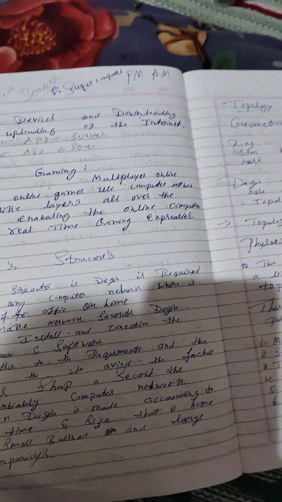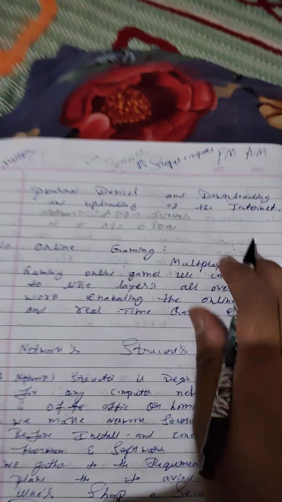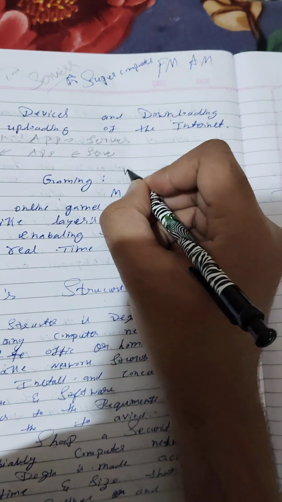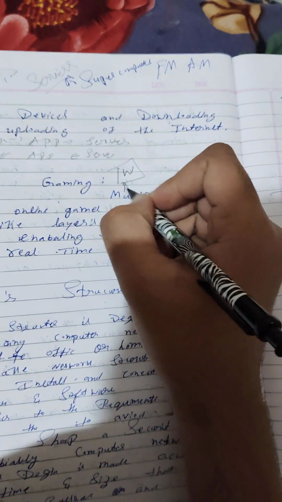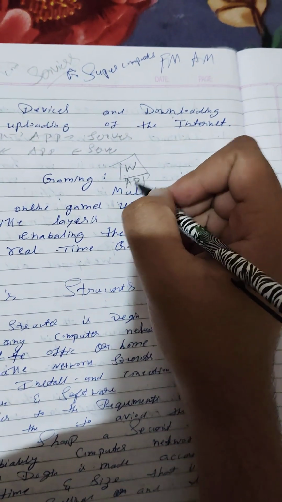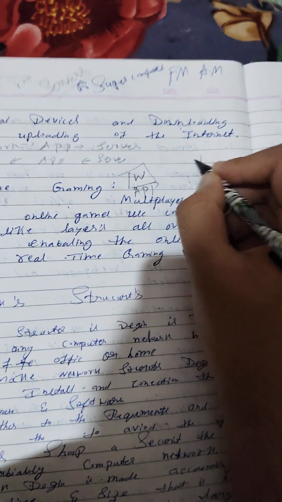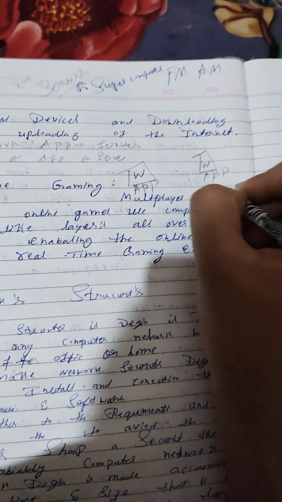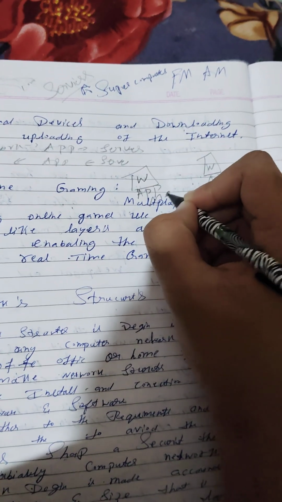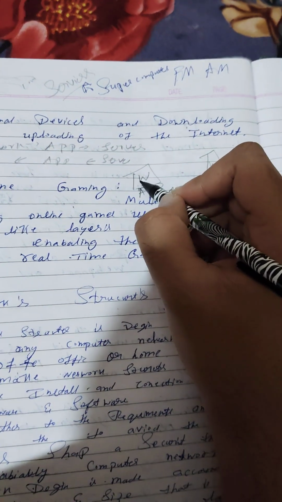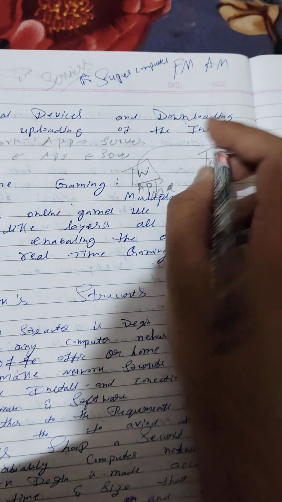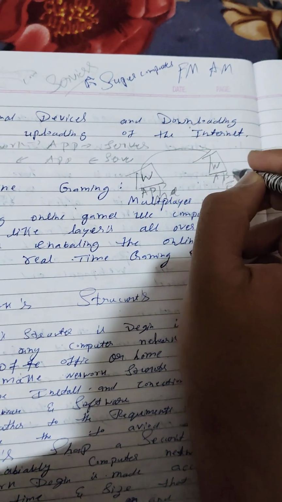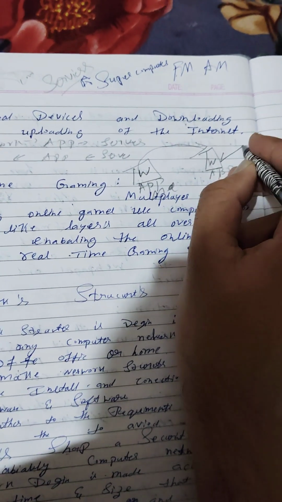Let me tell you about this. Take WhatsApp itself. It is an application. This is my friend's application and this is me. If I share one file with him, he will receive it.